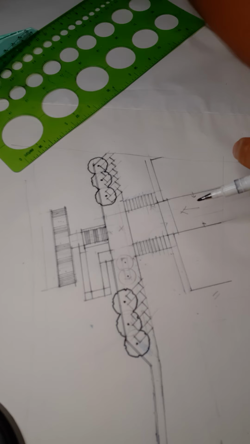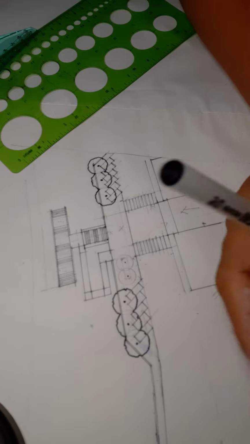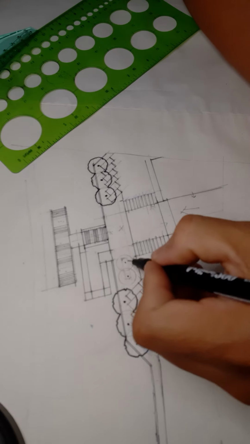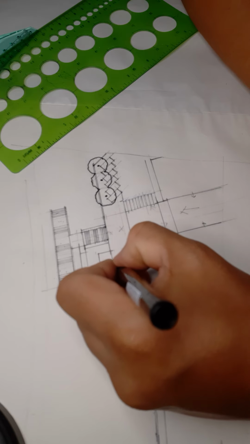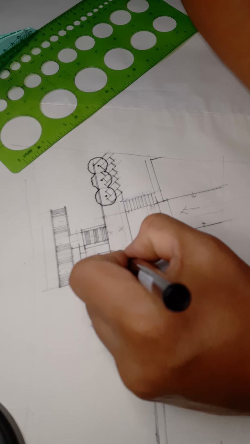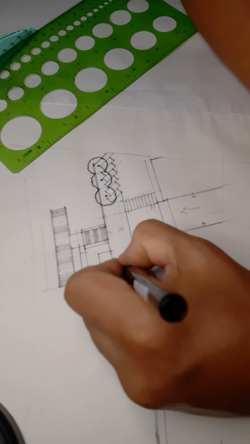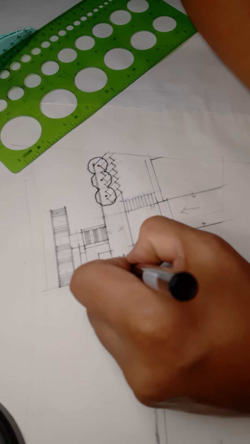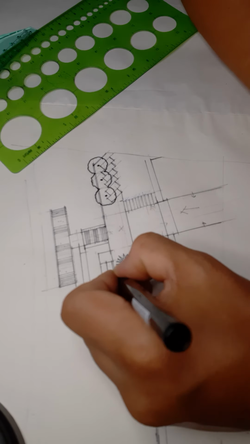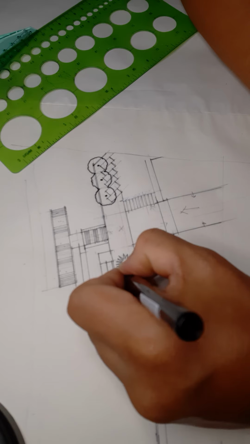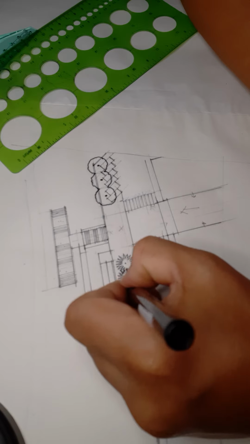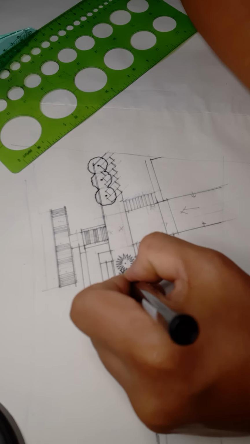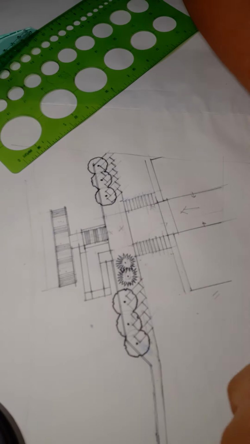All right, but for the palms, what I want to do, I'm just going to draw a simple graphic as well. So I'm just going to draw something like this. You don't have to draw anything that is complicated. For 1 to 500 scale, this would be good enough. I'm just going to use two different types of symbol for my palms. So this one, I'm just going to draw that. Okay, that will be my palms.